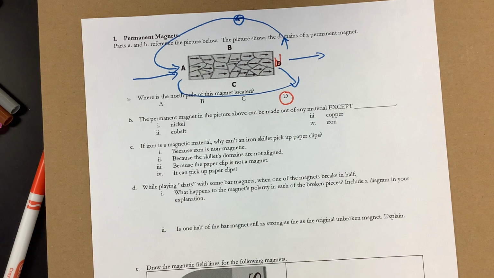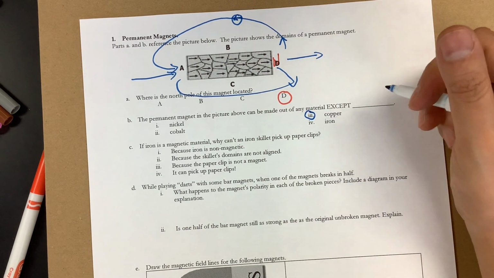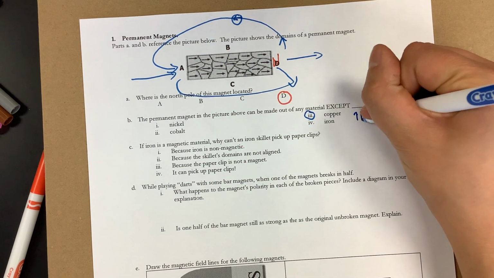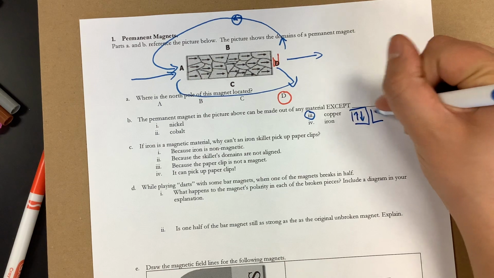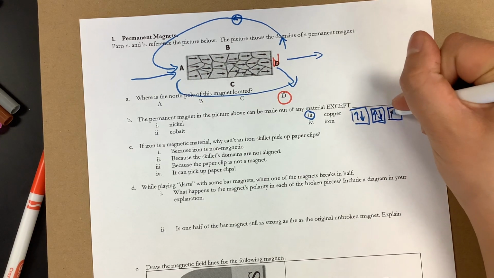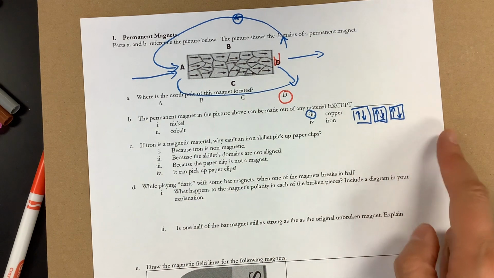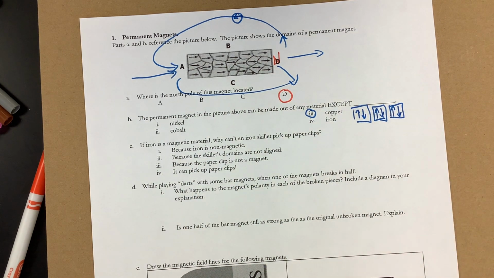This permanent magnet can be made of any material except copper. This is because copper has paired electrons. If you were to look at its electron diagram, all of its electrons are paired up, so there's no net spin. You do need to know that too. Both iron, nickel, and cobalt are materials where there are unpaired spins. Iron can have up to 5 spins all going the same direction, so it has a net magnetic field.